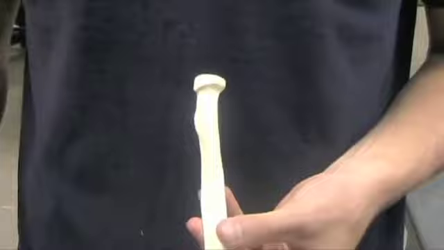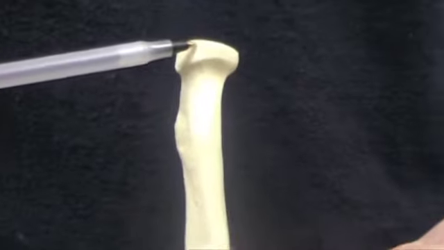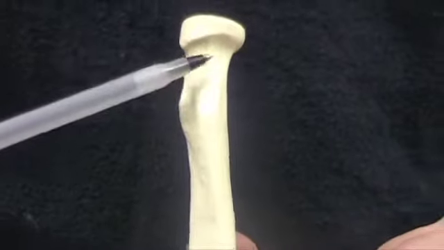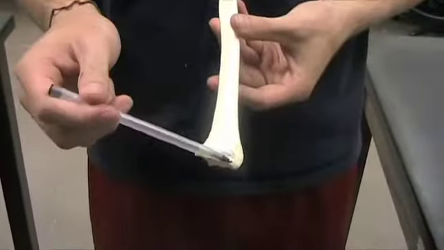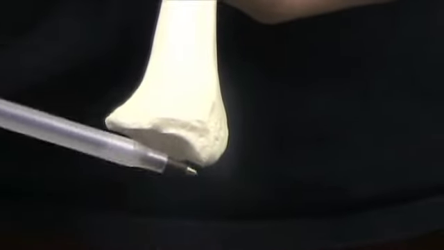This is the radius, starting from top to bottom. This is the head of the radius, the neck, the radial tuberosity, and the styloid process of the radius.